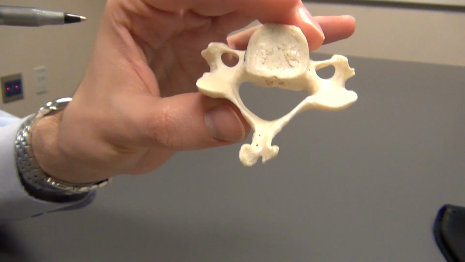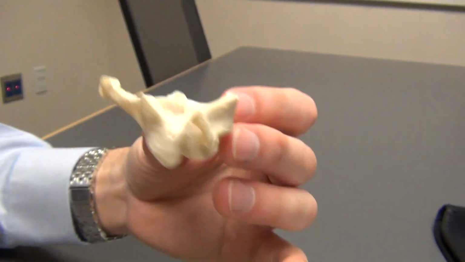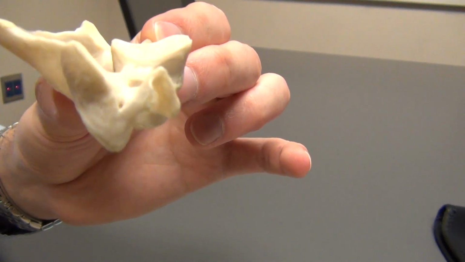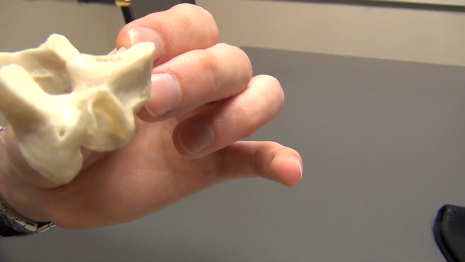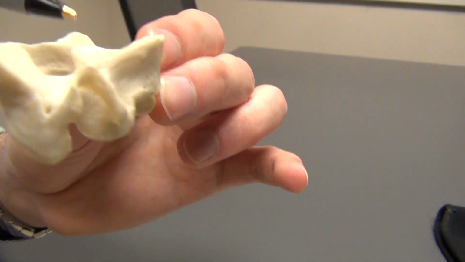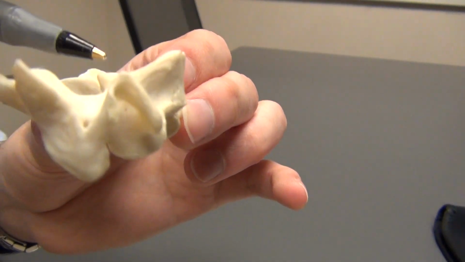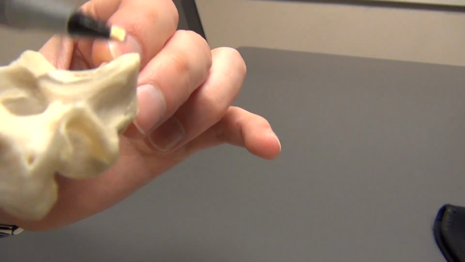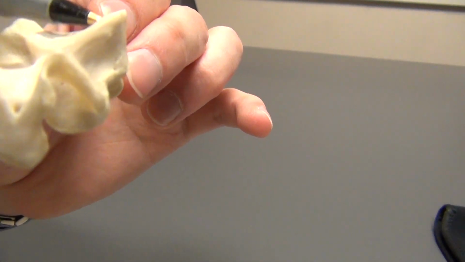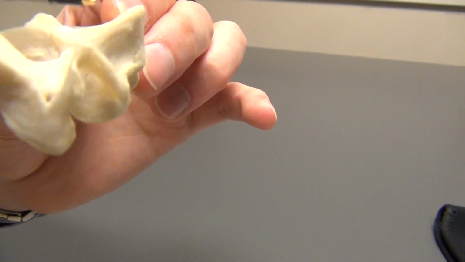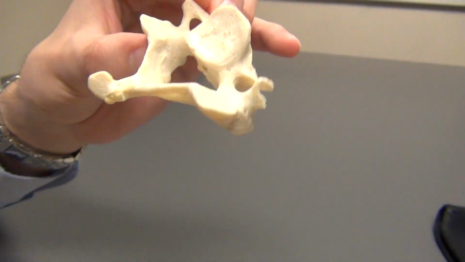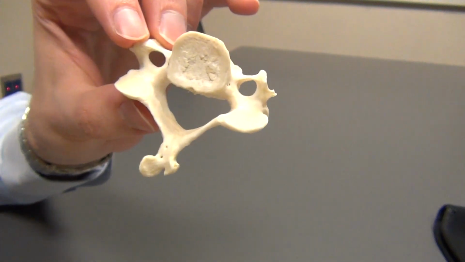And then if I turn the vertebra like this, you can see the vertebral body has these curved edges. You see how the vertebral body curves up on both sides? These are called the uncinate processes. They form the uncovertebral joints. So these little curved edges right here, those are the uncinate processes.